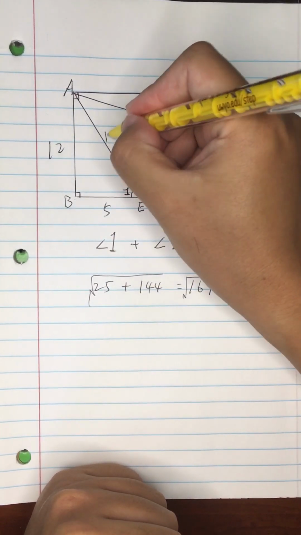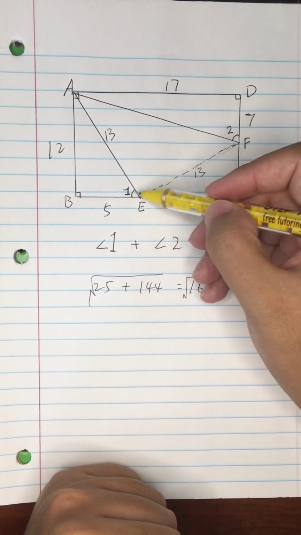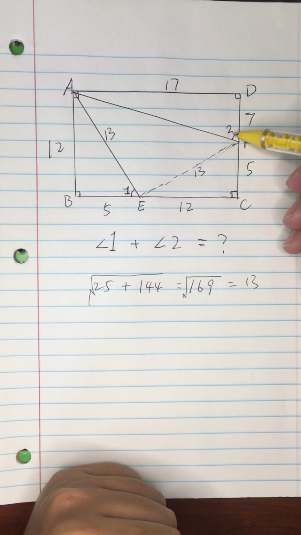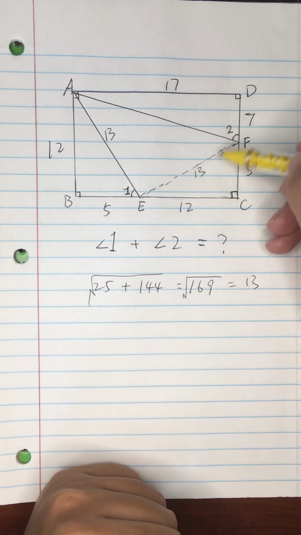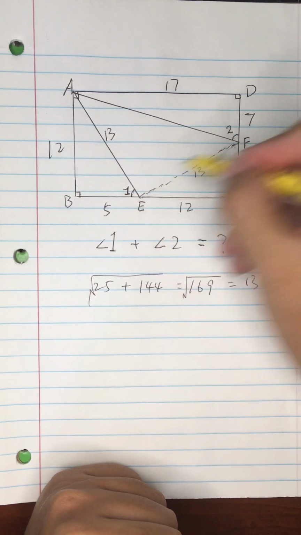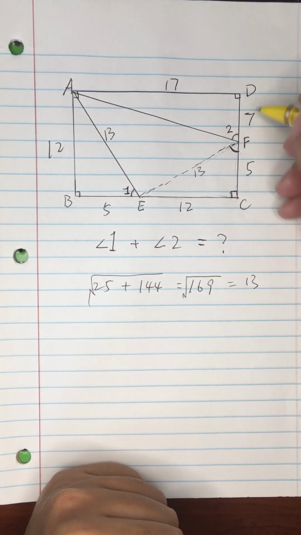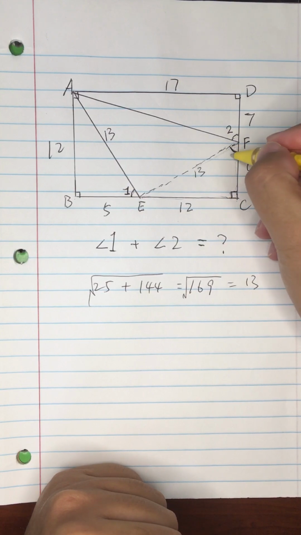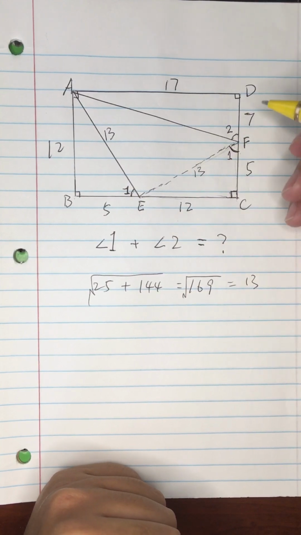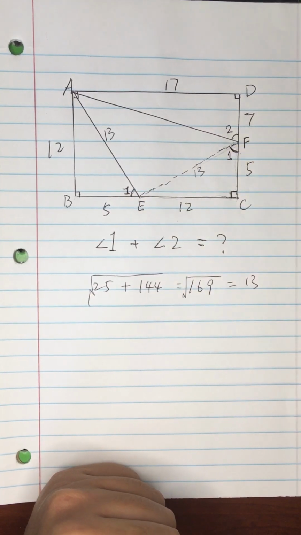But don't forget, we're trying to move angle 1 closer to angle 2. Because these two triangles are identical, this angle should be equal to this angle, so that's also angle 1. Now we have shifted this angle over here, right?